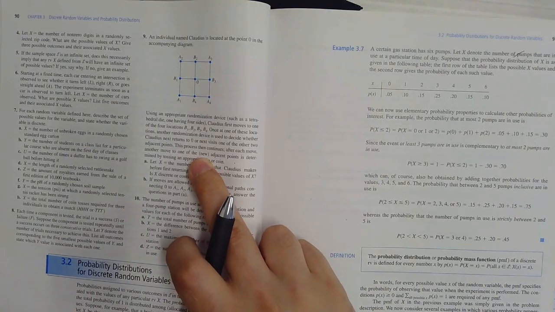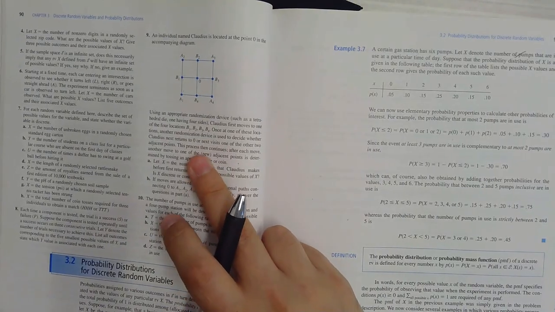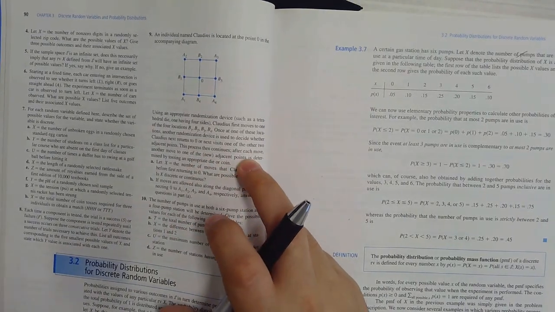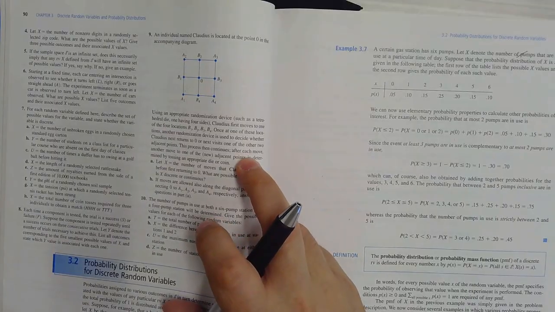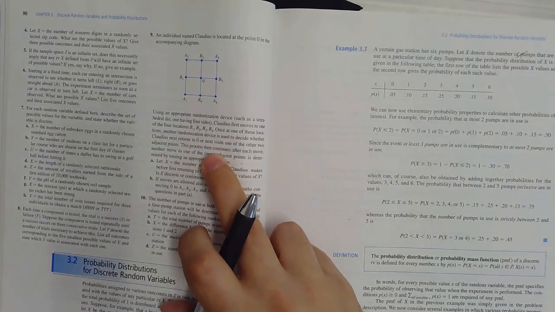If they didn't have new, just one of the adjacent points, I mean, that answer is agreeable, but I don't know.